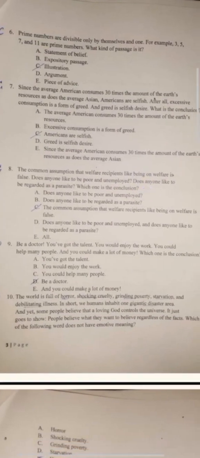Question number 6. Okay. Prime numbers are divisible only by themselves and 1. For example, 3, 5, 7, and 11 are prime numbers. What kind of passage is it? A. Statement of belief. B. Expository passage. C. Illustration. D. Argument. E. Piece of advice. Okay, the correct answer is illustration.